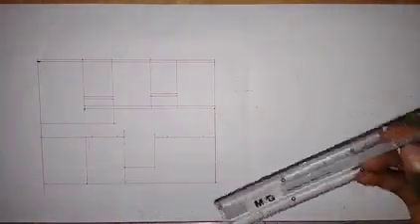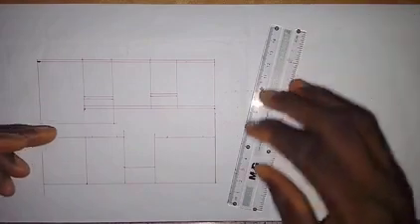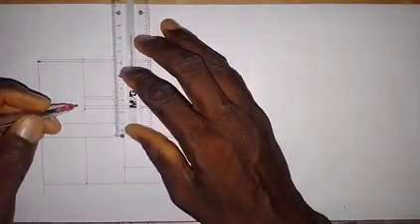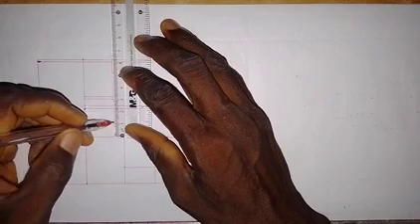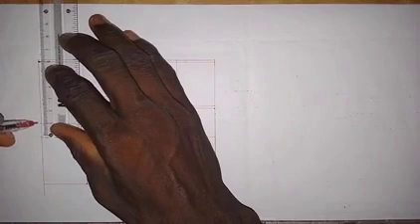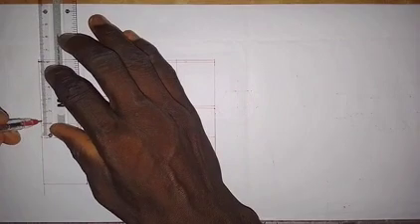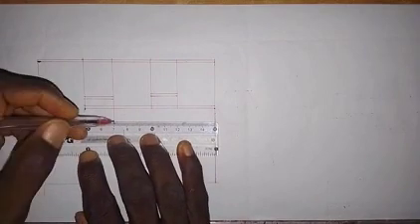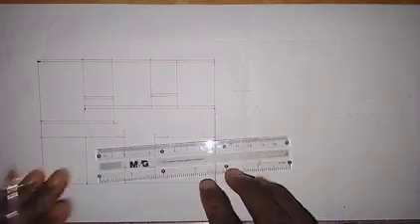So the next thing that I'm going to do is that we come to this particular wall here. So we also take a measurement of 2 millimeters in, like this. And then coming here, I will also take 2 millimeters in. Then I will join these 2 points together to create the thickness of that wall.